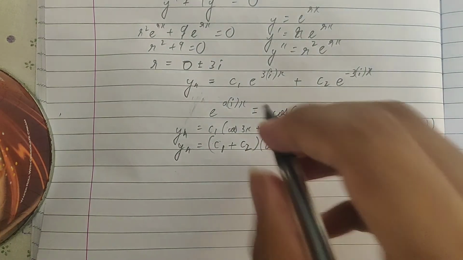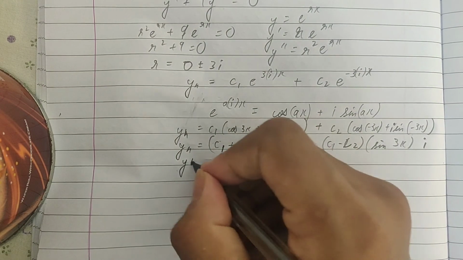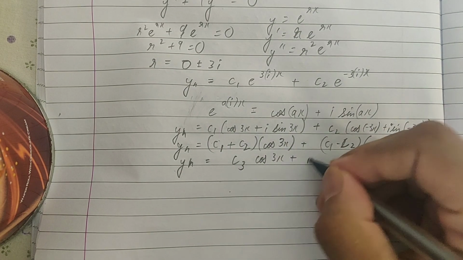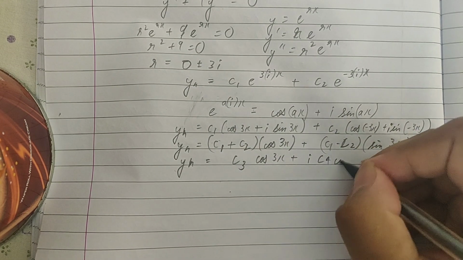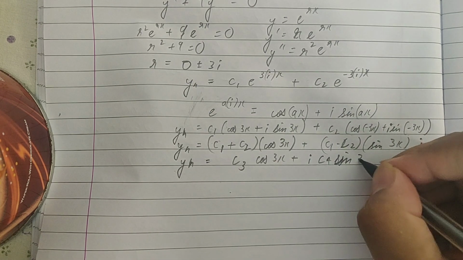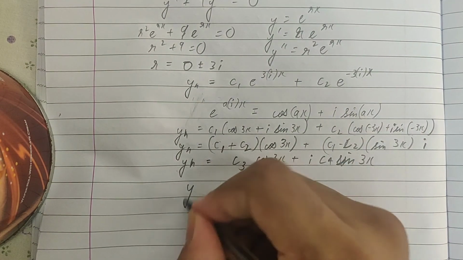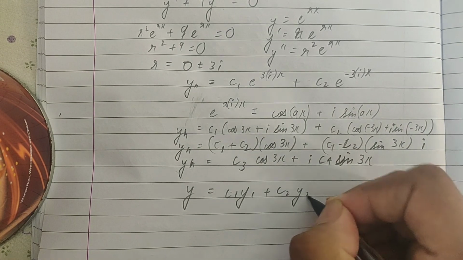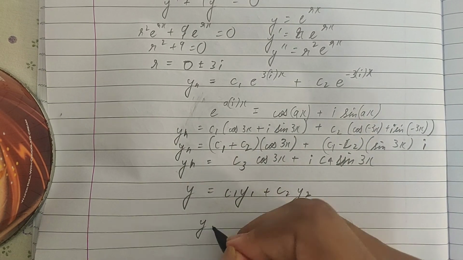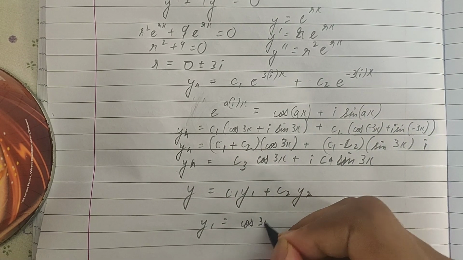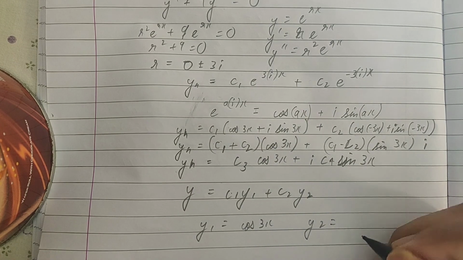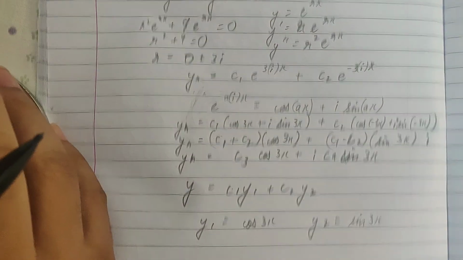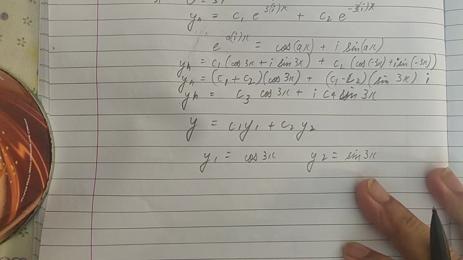So C1 plus C2 and C1 minus C2 can be written as different constants C3 and C4. So on comparing it with this form, we can say that y1 is equal to cos 3x and y2 is equal to sine 3x. So since we found out y1 and y2, now we can find out the Wronskian.